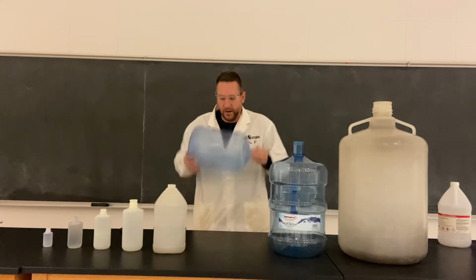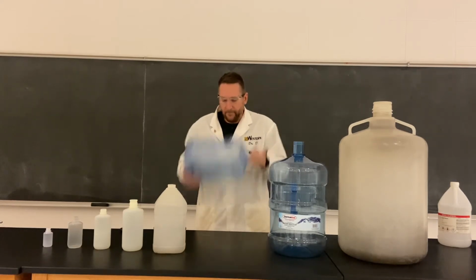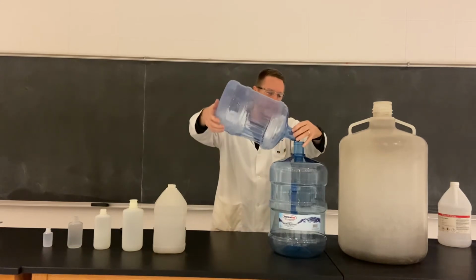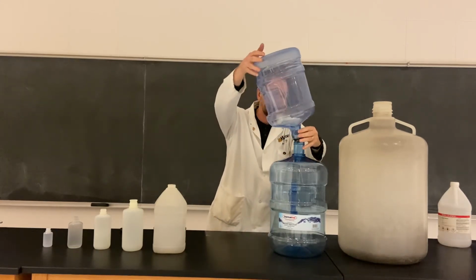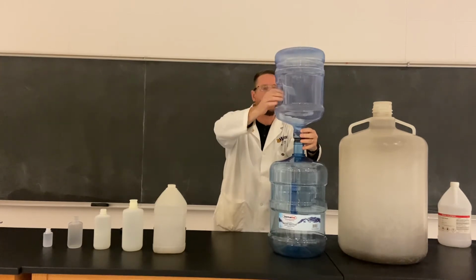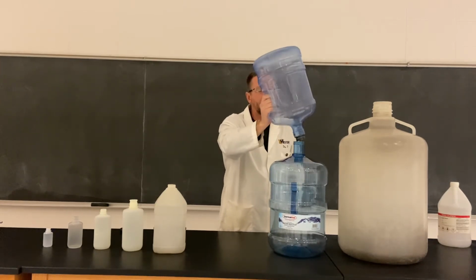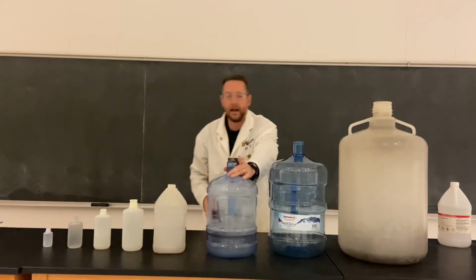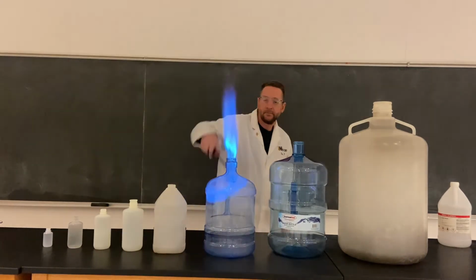Let me shake this one up really good. Okay, and I'm going to go ahead and pour the excess into the next one. Okay, so this one you can clearly see that there's no liquid left in there. Okay, and here we go, 1, 2, 3.